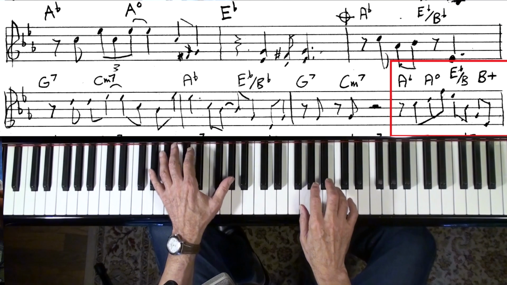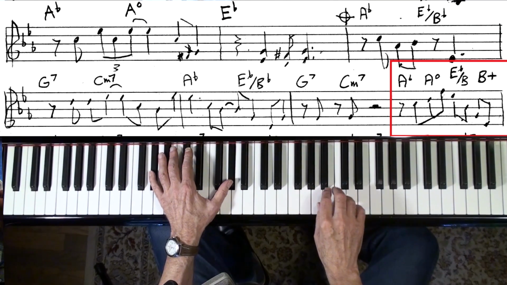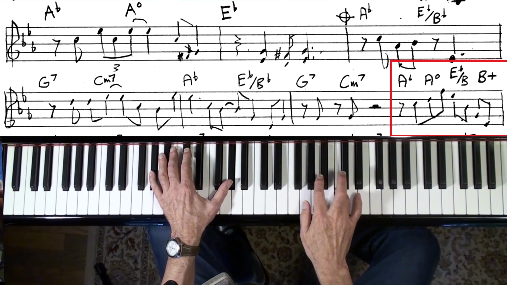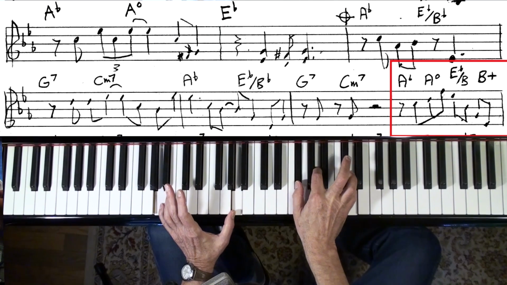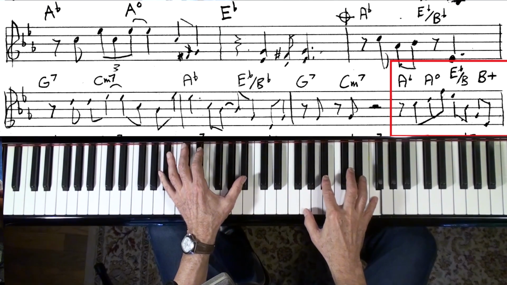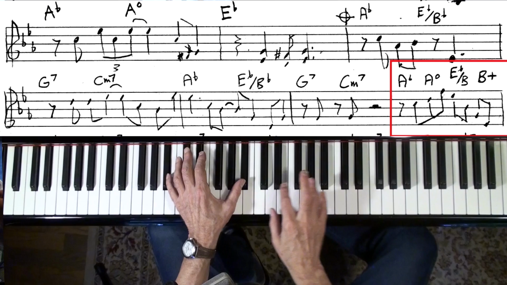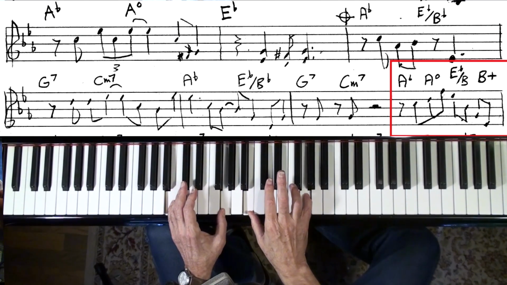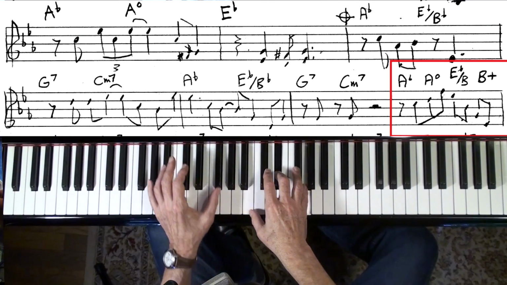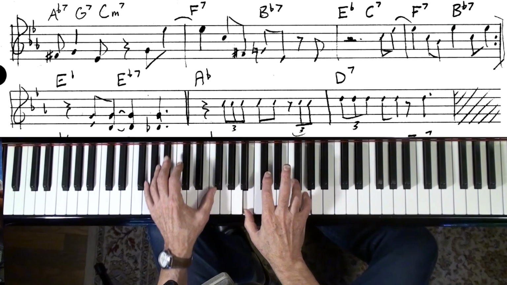I'm going to do that really slow so you can get it. So we've got, there's the A flat major, and then that's a D major, E flat, and then G, kind of an augmented chord there, and then A flat.